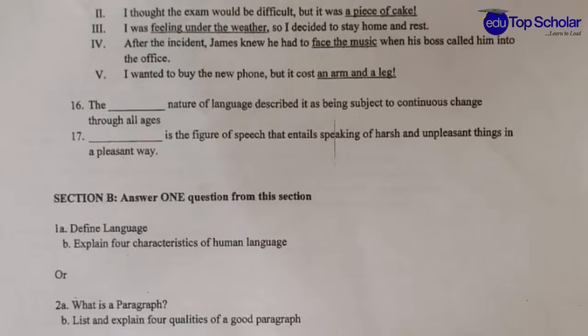So dynamism. Number 17. Dash is the figure of speech that entails speaking of harsh and unpleasant things in a pleasant manner. So when you see a figure of speech that presents an expression which expresses an unpleasant event in a pleasant manner, that figure of speech is called euphemism. E-U-P-H-E-M-I-S-M. That is euphemism. So to present an idea that is not pleasant, that is harsh, in a pleasant manner is euphemism.